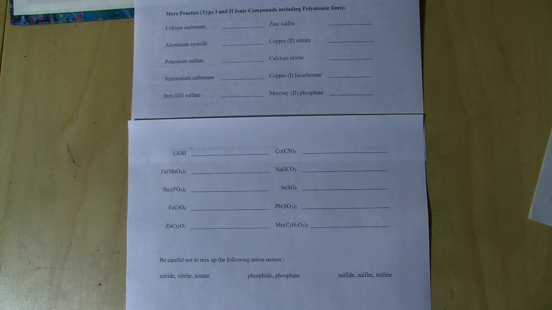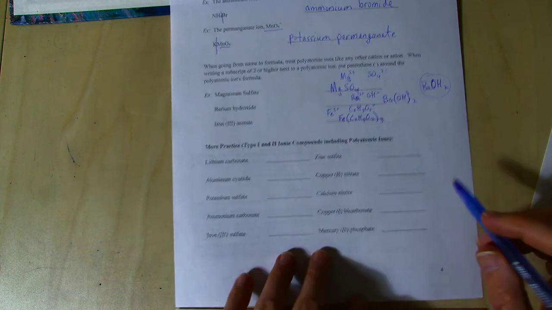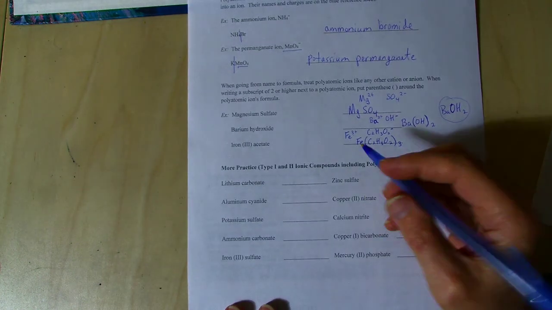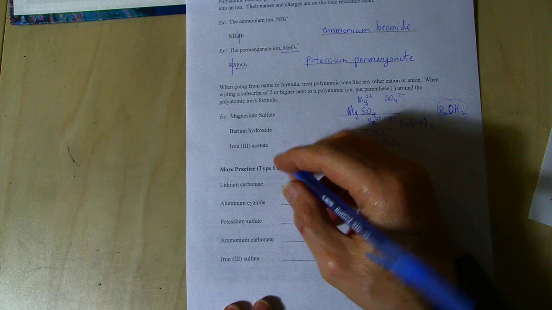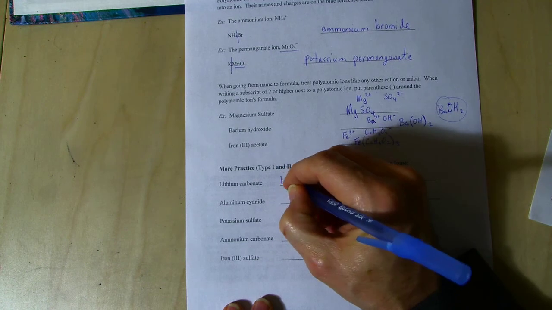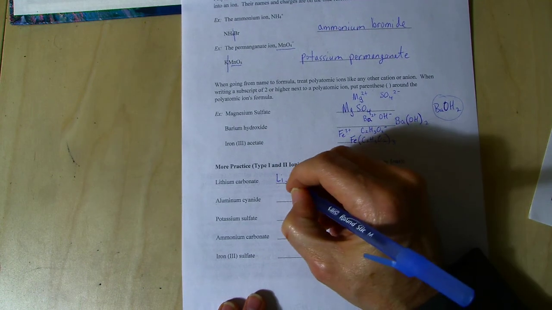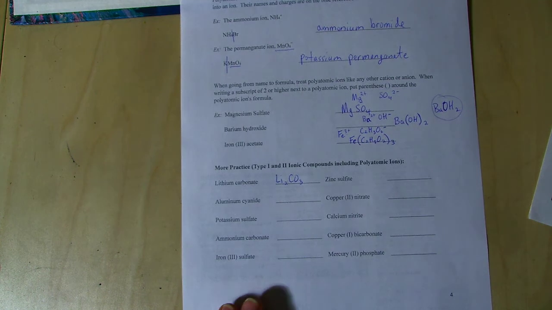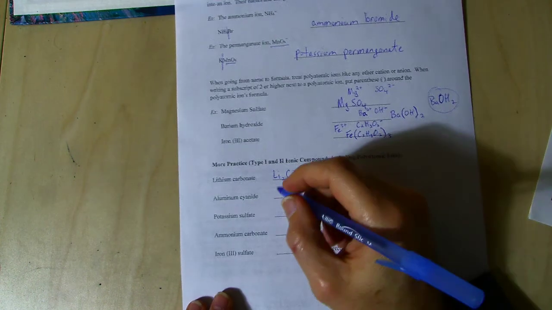Welcome back. So let's see how you did. Again, I'm just going to run through these and give you the answers. So this is going to be Li2CO3. Carbonate is a -2.